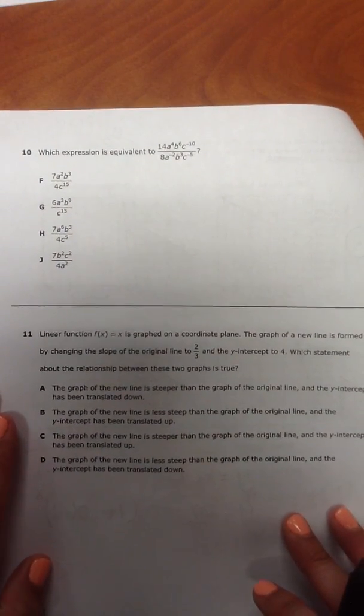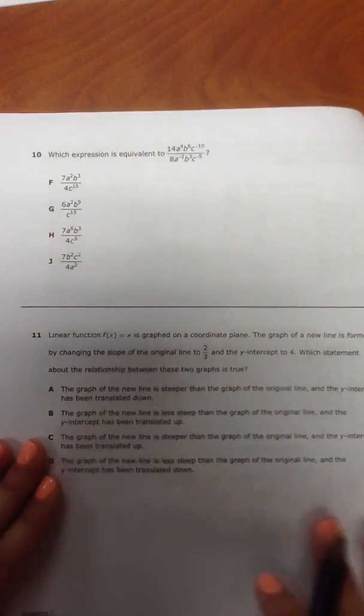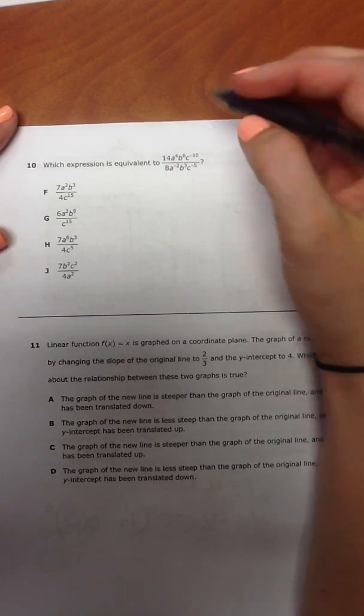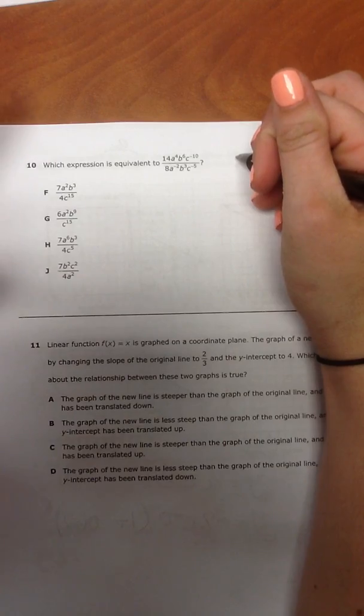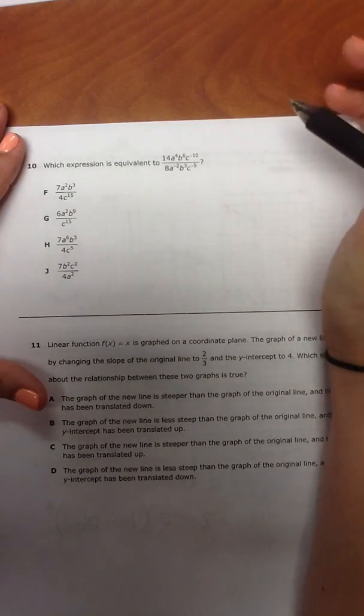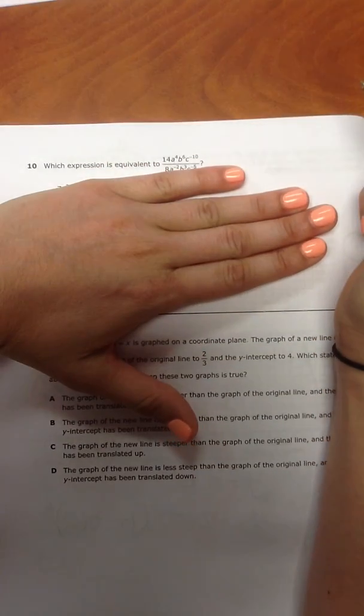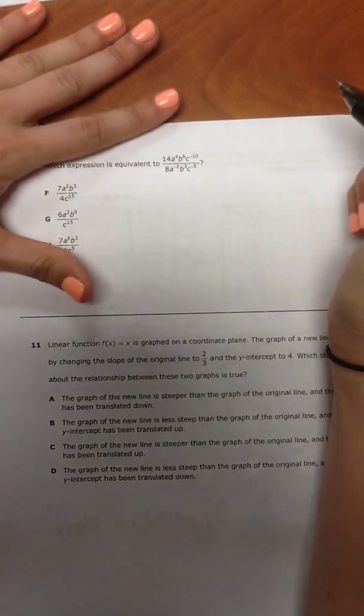All right, number 10. Which expression is equivalent to the following? All right, this should be easy for us, okay? So we've got our steps. First step, do we have power raised to a power? I don't see that. Next step, do I have multiplication of like bases on top? No. Do I have multiplication of like bases on bottom? No. Next, do I have division?